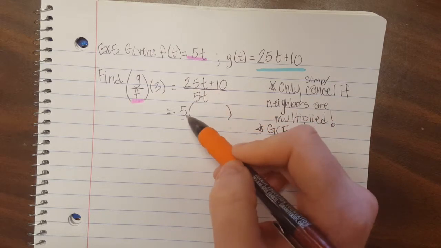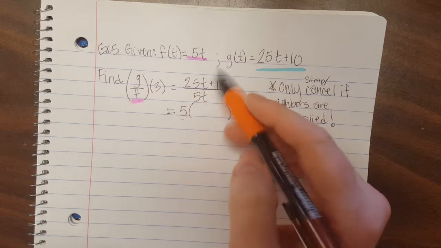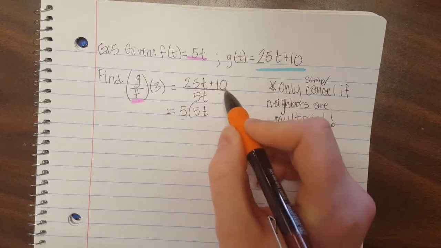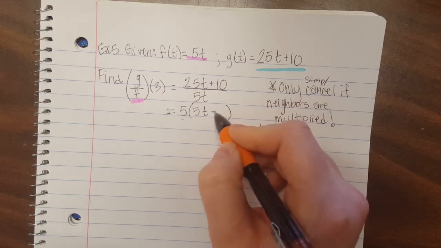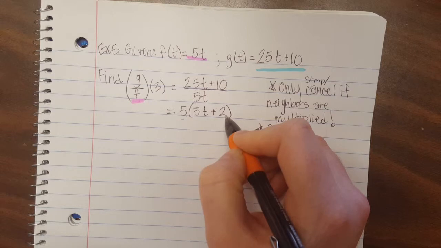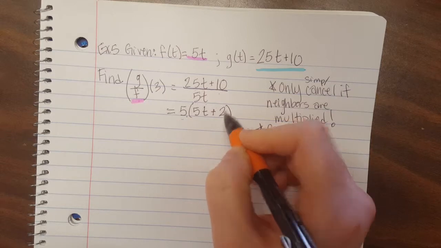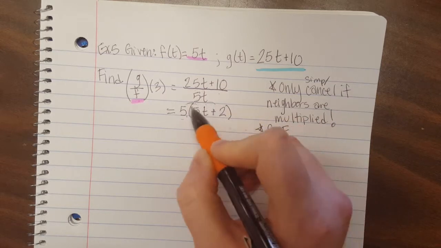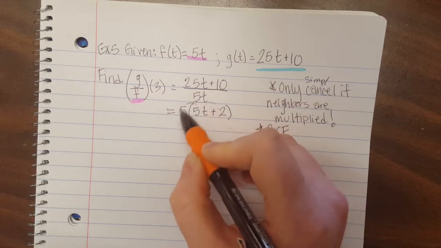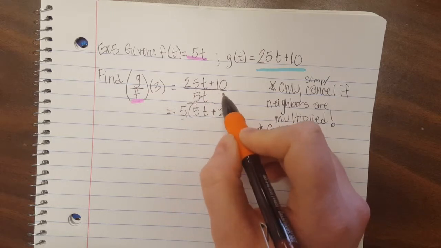So when you're factoring out, you end up dividing each term. 25t divided by 5 is 5t. A positive 10 divided by 5 is a positive 2. Remember how distributive property and factoring are inverses. If I multiplied these back together, 5 times 5t, I get 25t, and 5 times 2, I get a positive 10.